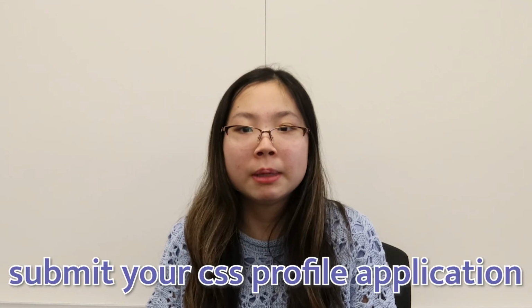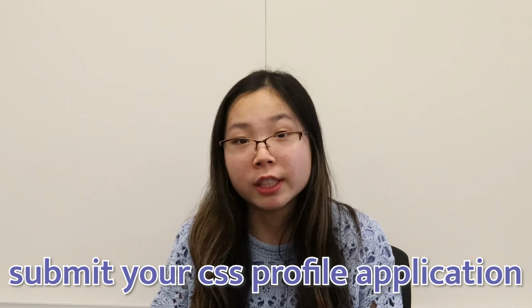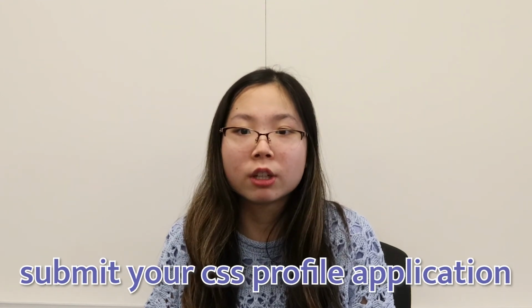Ninth step, submit your CSS profile application. Once submitted, you'll be getting your confirmation, and if any additional document is required, these can be included in the Institutional Documentation Service, or IDOC. Note that many aid applications that require the FAFSA are not complete until the IDOC has been submitted.